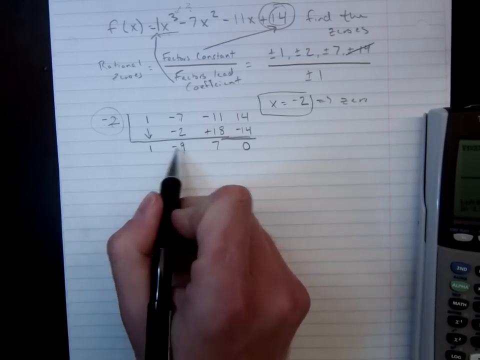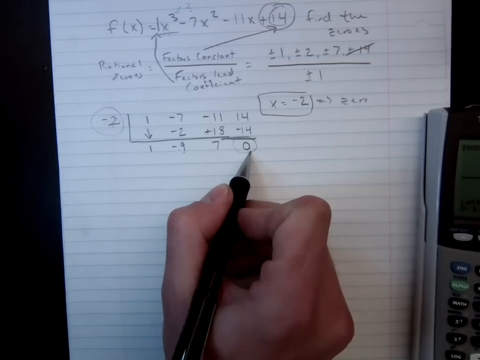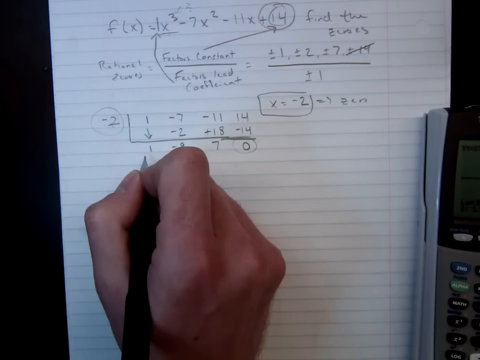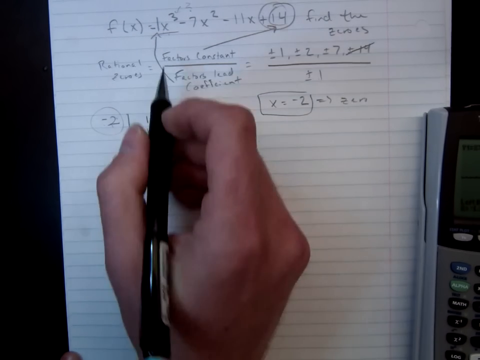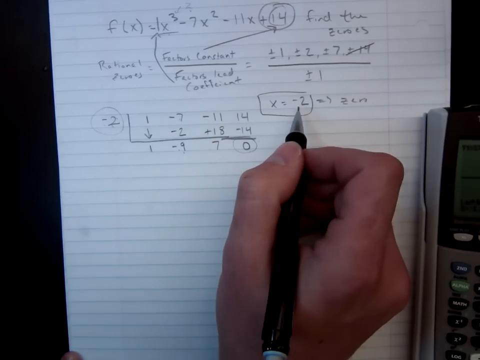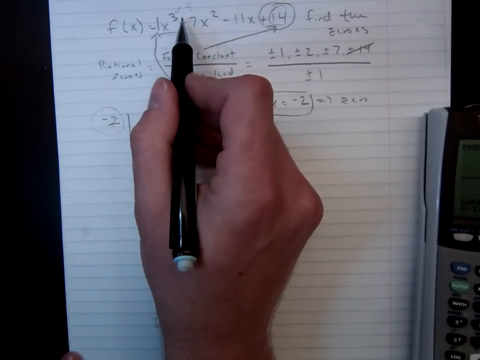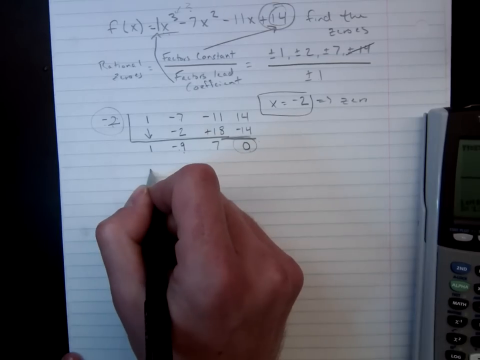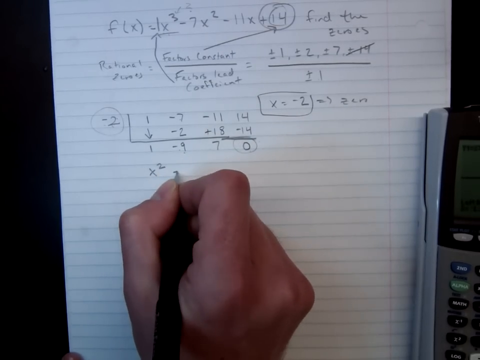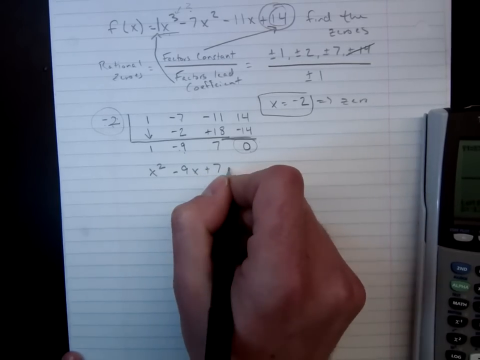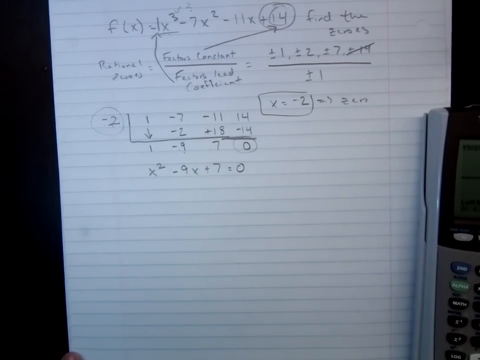All right, now I see that -2, in fact, does absolutely have to be a factor because I have a remainder of 0. And I can rewrite my equation. Now, I divided by x plus 2 in the end. That's our factor. And so I know that this is now going to be x squared minus 9x plus 7. And I, again, want to find when that is equal to 0.